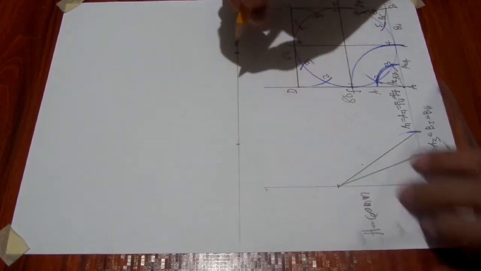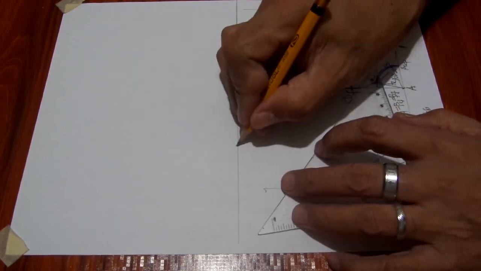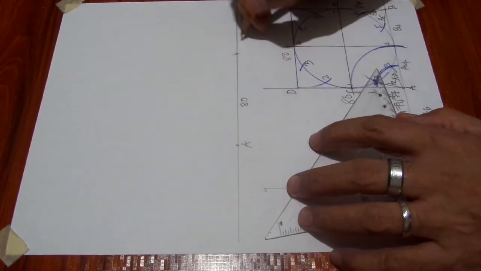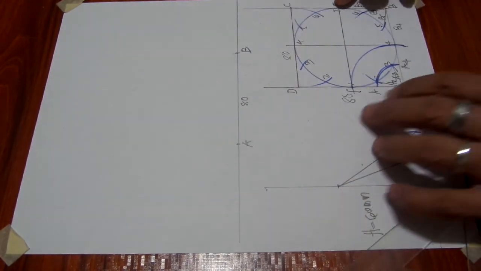This is E4 and this letter is A and B. So we go back to our working drawing.